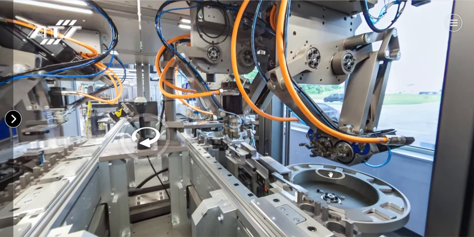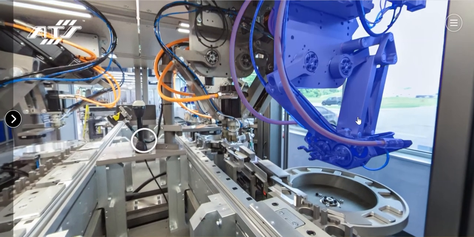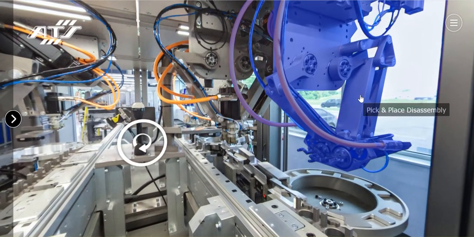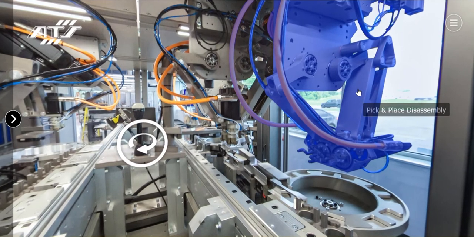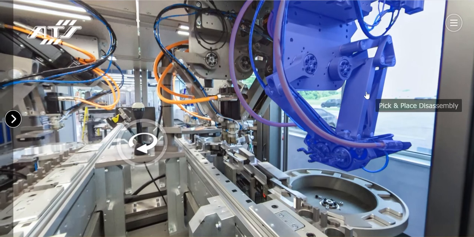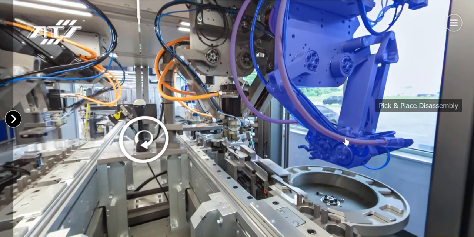So a very short stroke rate, but with the strength necessary to exert significant forces for high force operations, as well as, through finite element analysis, having the linkages designed for a minimal amount of weight, so that we can move at the high speeds that we want.